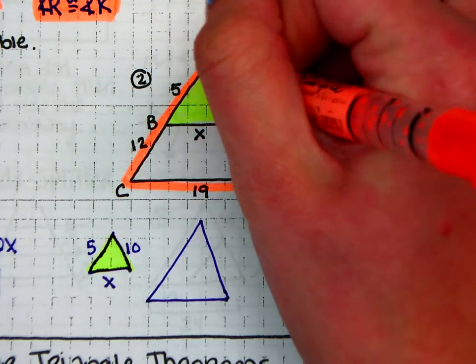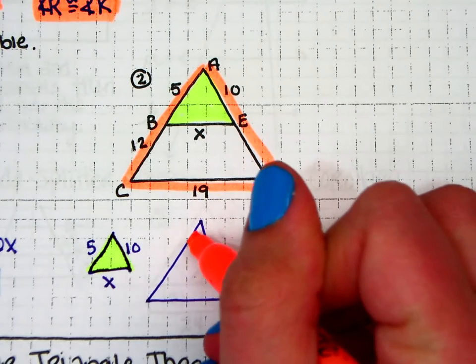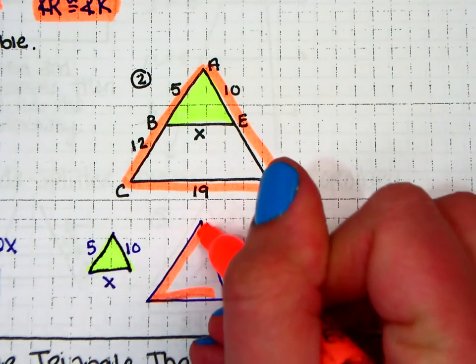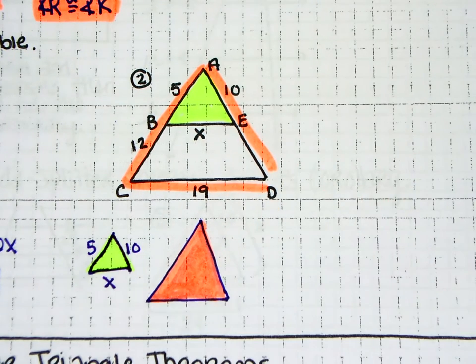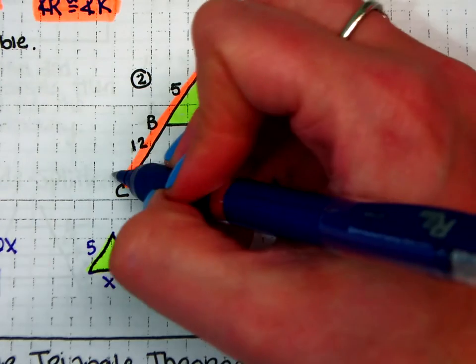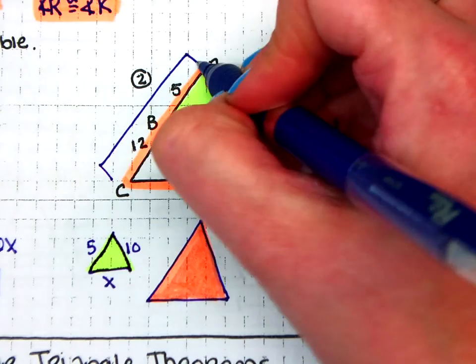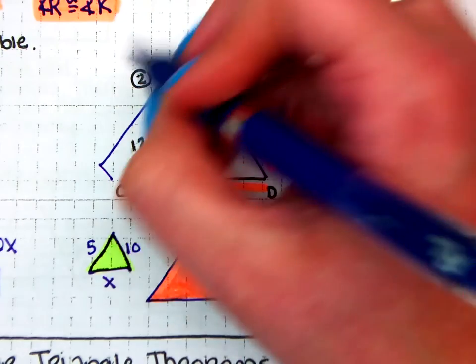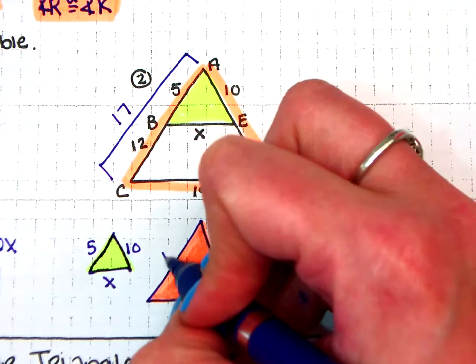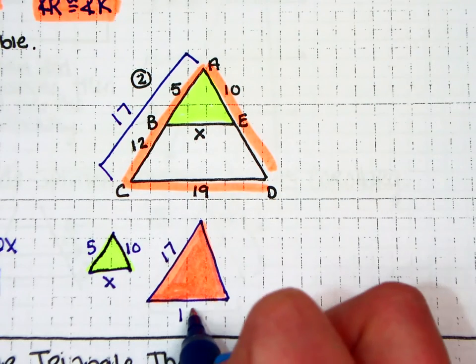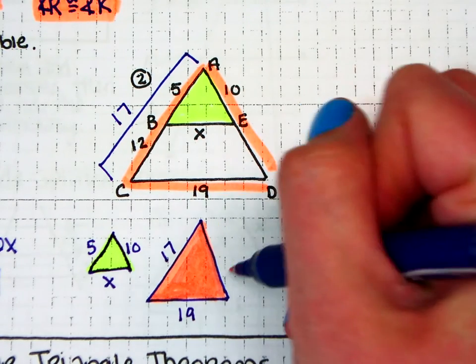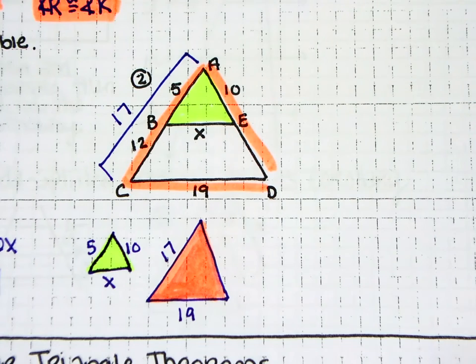Okay. So to help us with the larger triangle, we're going to have to do a little addition. So notice in this problem, we need to know this full length. In order to find the full length of AC, you're going to add 12 and 5 together, which is 17. So this measure is 17. The full bottom is 19. And then this 10 really doesn't have a place because it's not the full measurement.